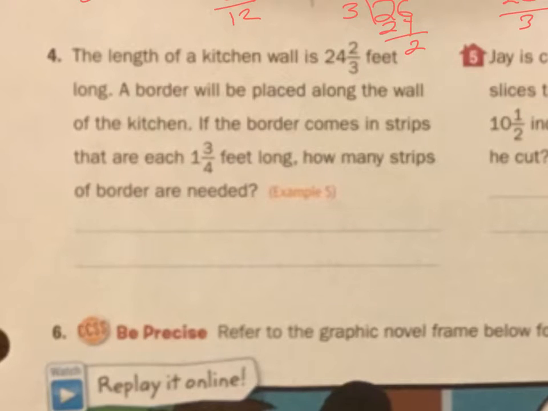We have length of a kitchen wall is 24 2/3 feet. A border will be placed along the wall of the kitchen. If the border comes in strips of 1 3/4 feet long, how many strips of the border is needed? So I'm going to take my 24 2/3 and divide it by 1 3/4, and that'll tell me how many strips are needed.